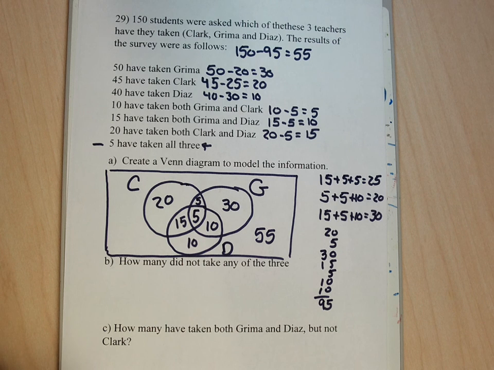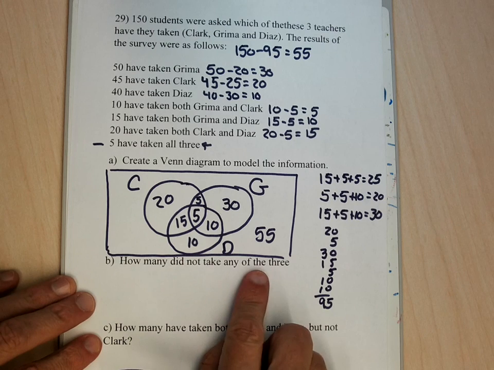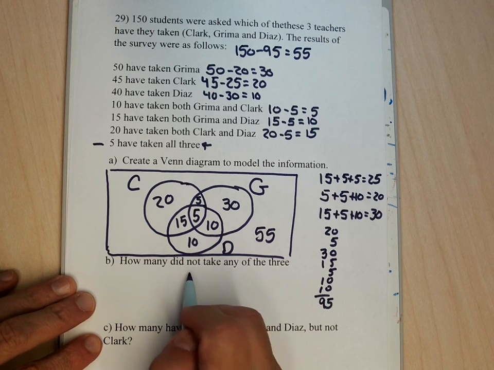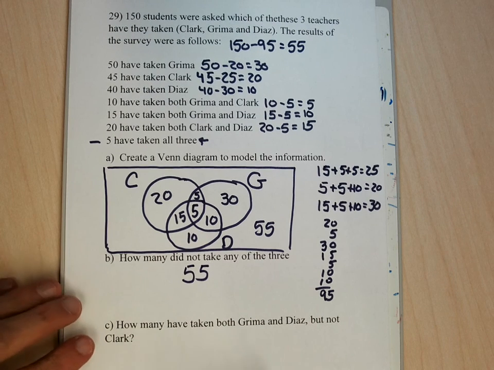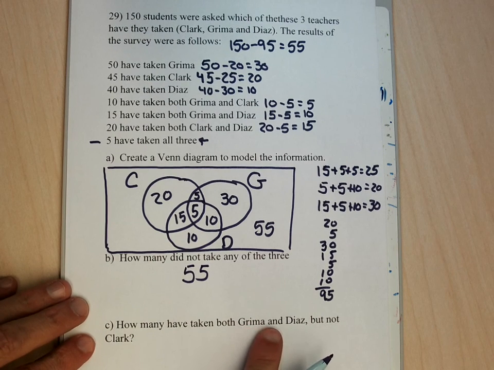And now I'll answer the 2 questions. How many have not taken any of the 3? That's just the number outside the circles. That's the 55. And then how many have taken both Grima and Diaz?